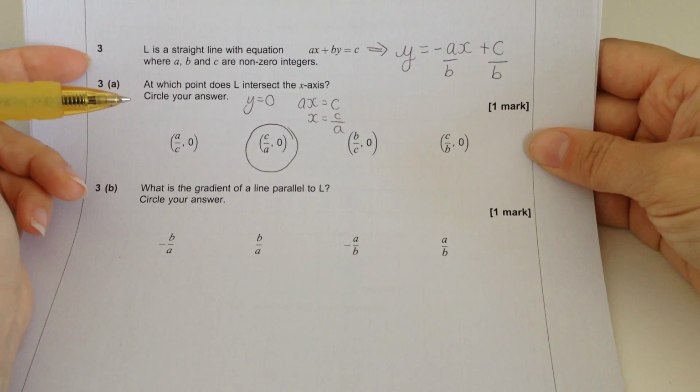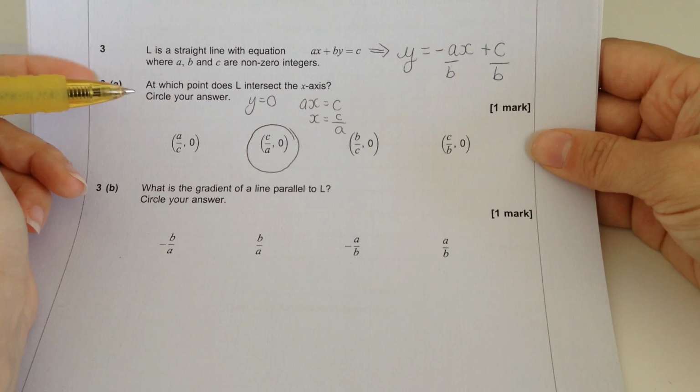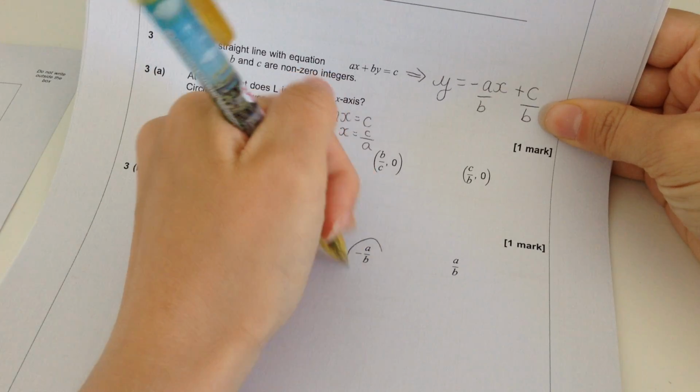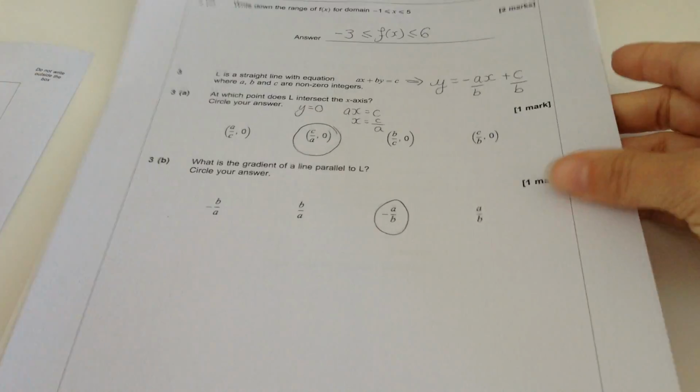And then what is the gradient of a line parallel to L? The gradient is minus a over b. So there we go, minus a over b.